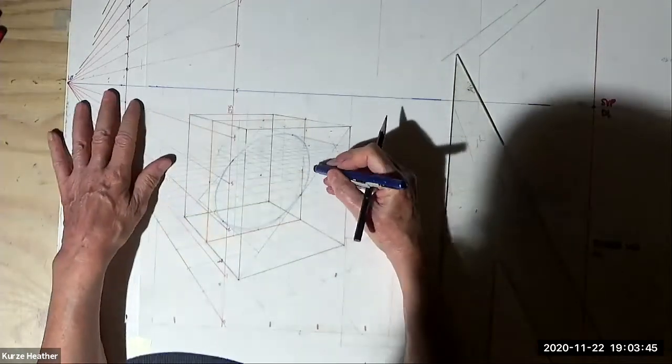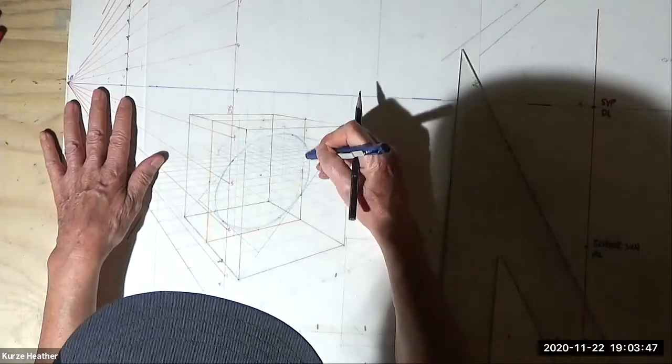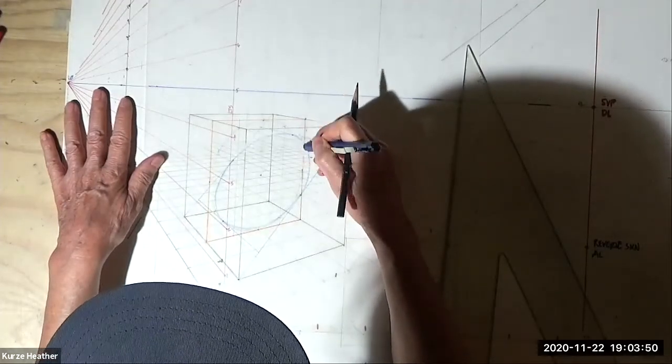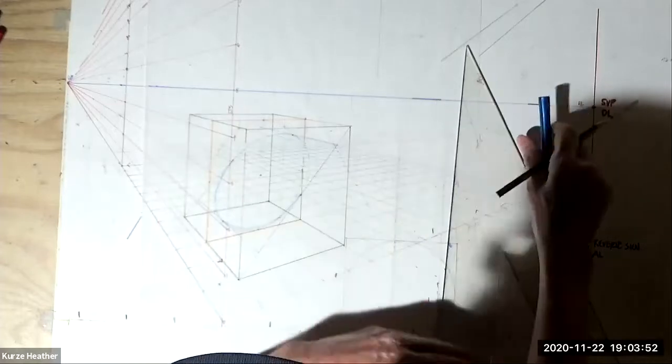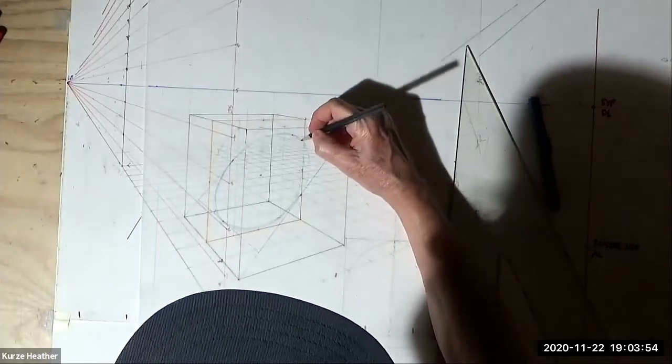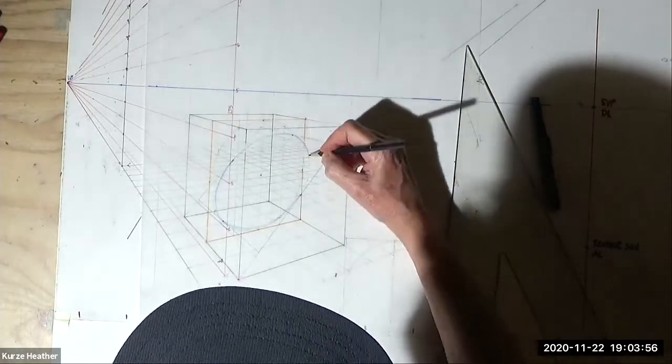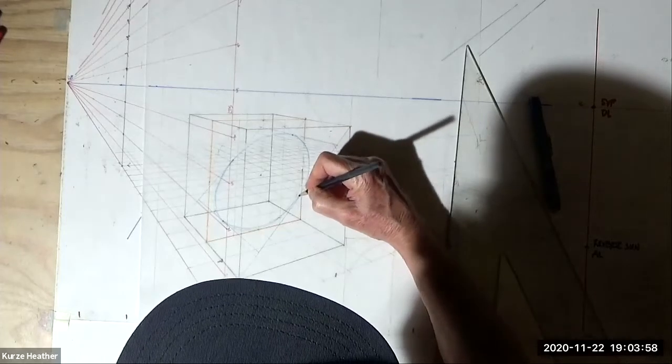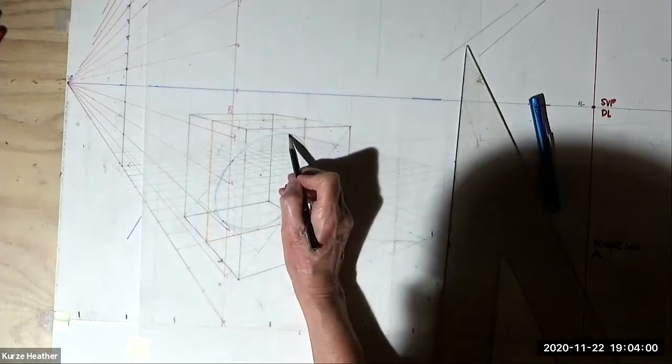I recommend when you do it, you do the 12 point, because it's pretty hard to guess how much it comes out this way. Well, let's assume this is perfect.